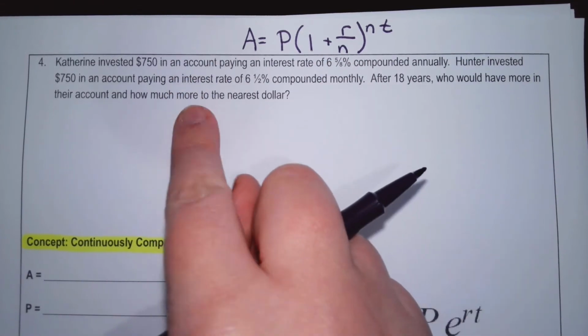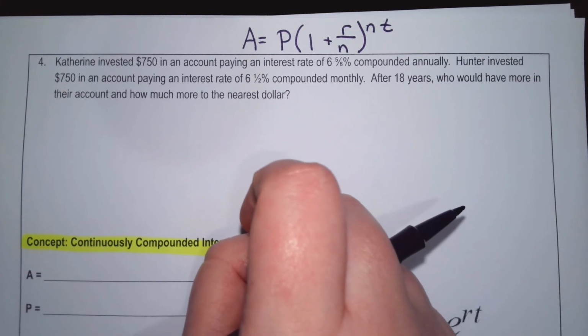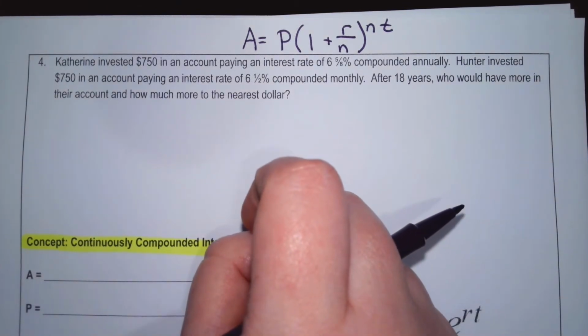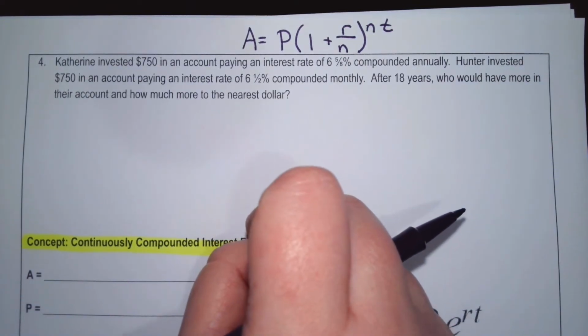So we have Catherine invested $750 in an account paying an interest rate of 6 5/8% compounded annually. Hunter invested $750, so the same amount, in an account paying an interest rate of 6.5% compounded monthly. After 18 years, who would have more money in their account and how much more to the nearest dollar?